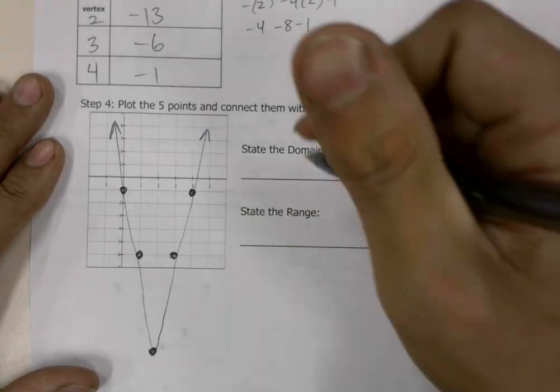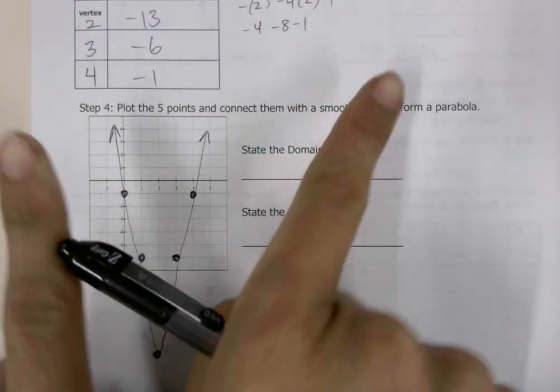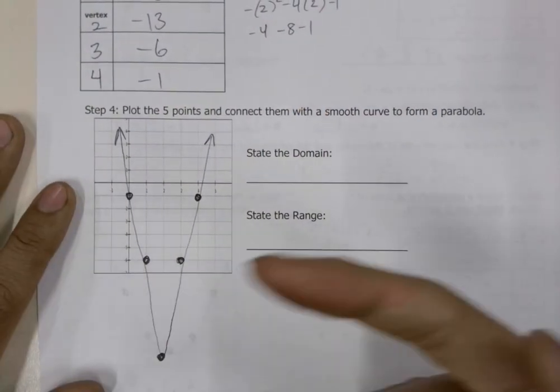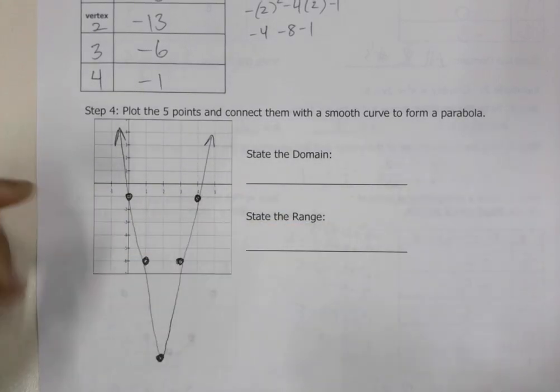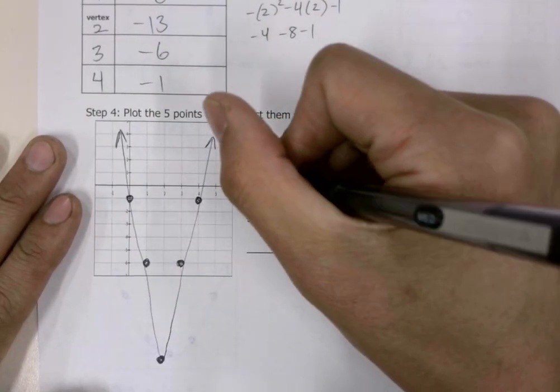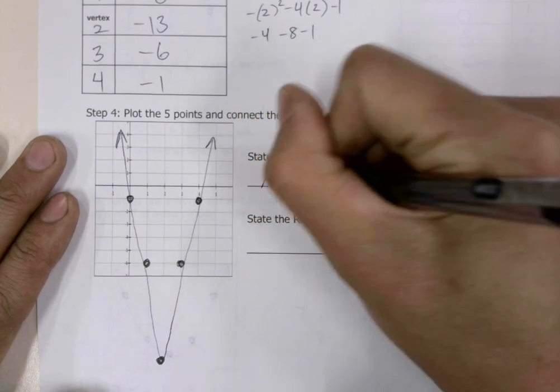Okay, so what's the domain? Well, the domain, so all real numbers, right? It's opening up that way, so it's going off to negative infinity. It's going off to positive infinity on the x-axis. So I'm going to say all real numbers.